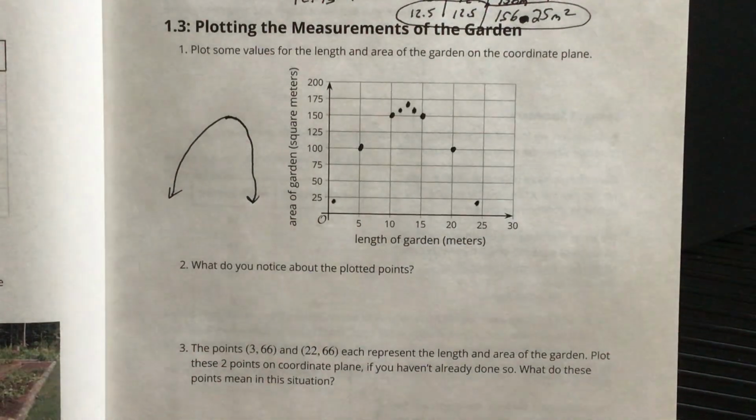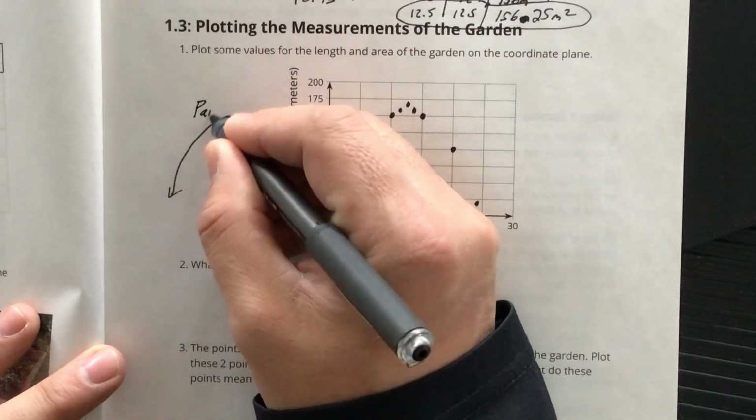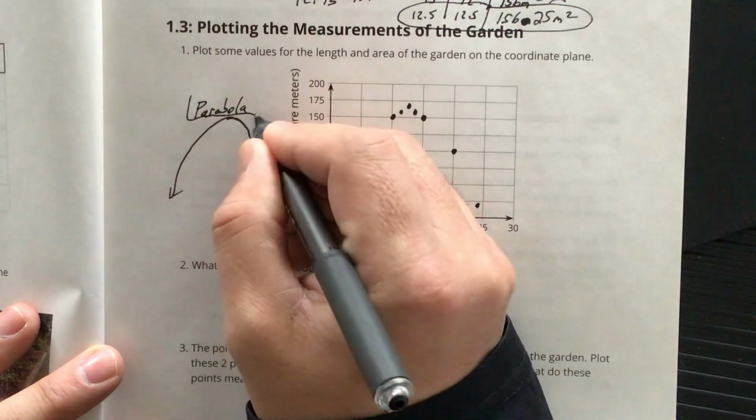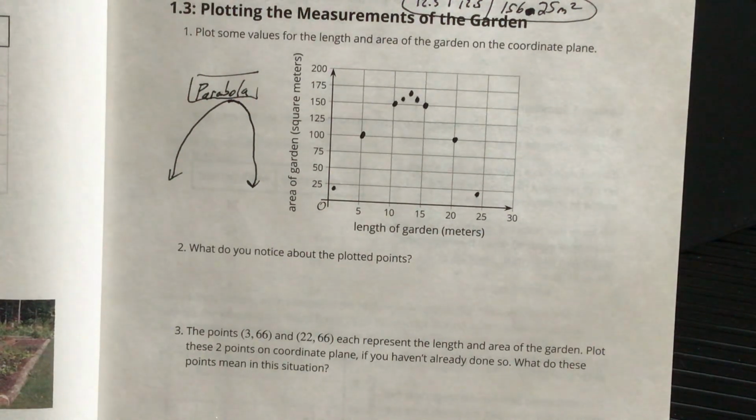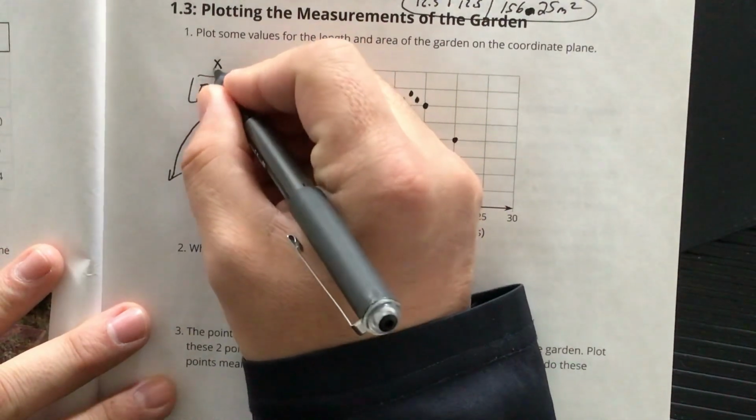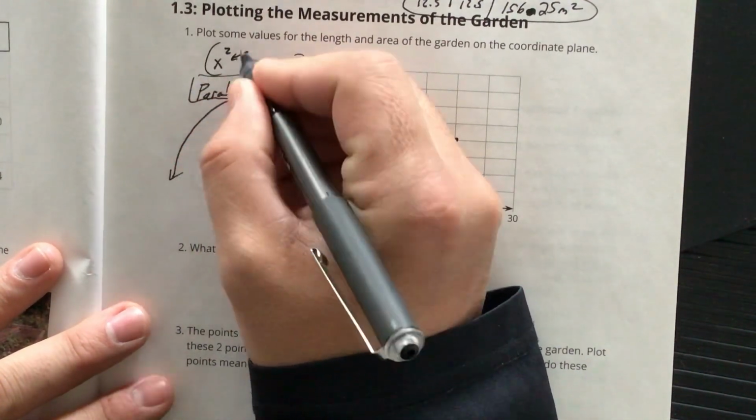So what kind of shape is that? What's that called? Quadratic. Okay, it's a quadratic equation, but the shape itself has a name. It starts with a P. It's called a parabola. The U-shape has a special name, just like the V-shape is called an absolute value. This is called a quadratic or a parabola. Quadratic, just for future reference, is always going to have something squared in it.